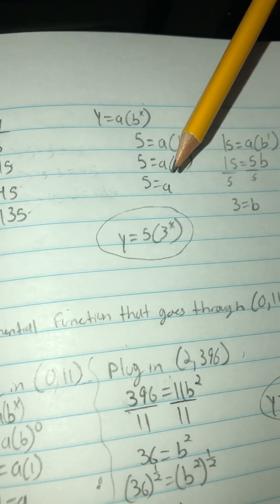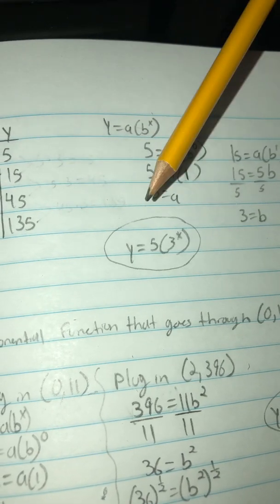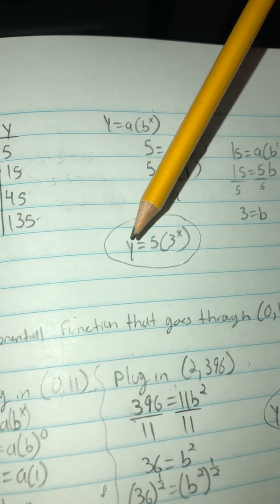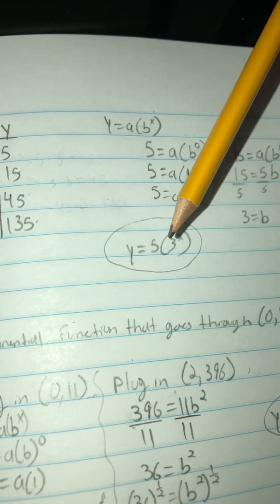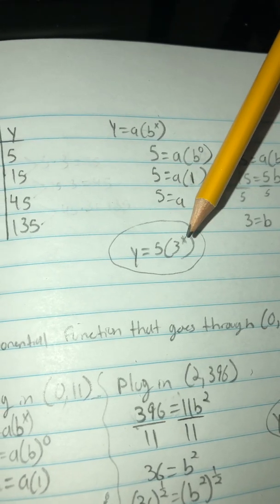So now when we put a and b into this equation, we get y equals 5 times 3 to the x power.